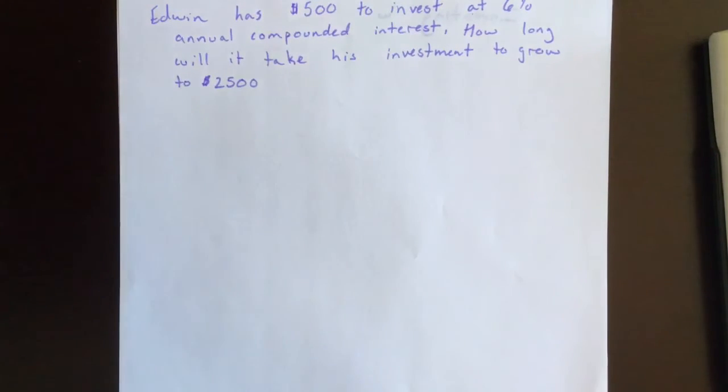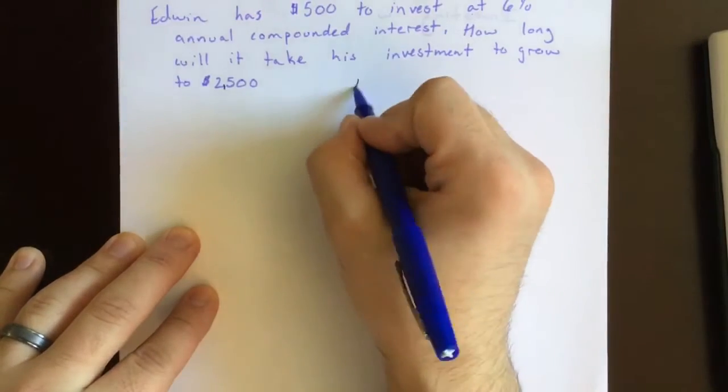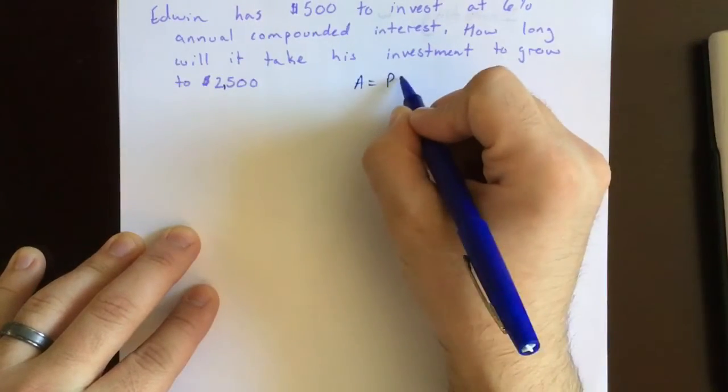So Edwin has $500, and he wants to invest it in this account he's using. He's investing at 6% annual compounded interest. So it sounds a little awkward there. How long will it take for his investment to grow to 2,500? All right, so we're using this same formula.